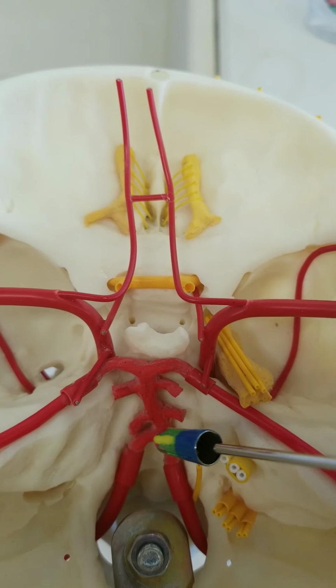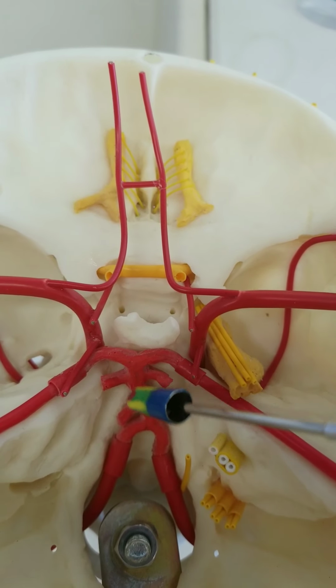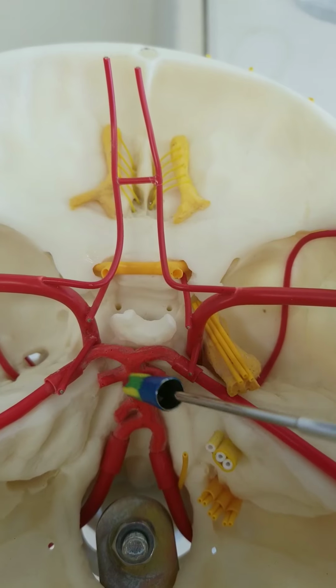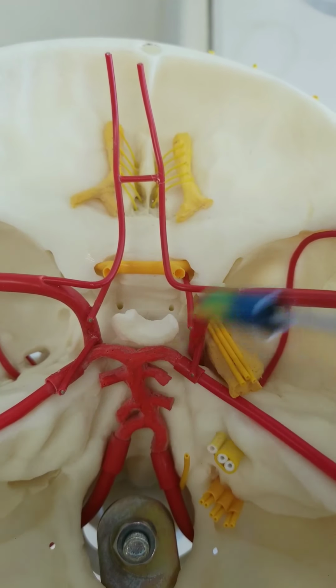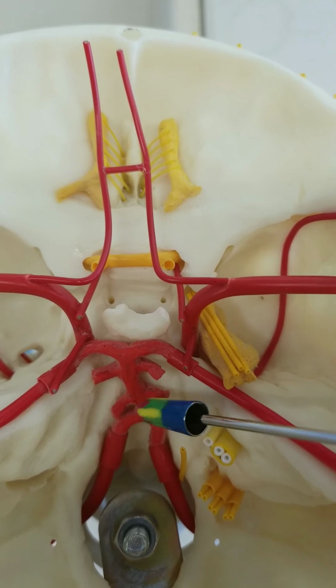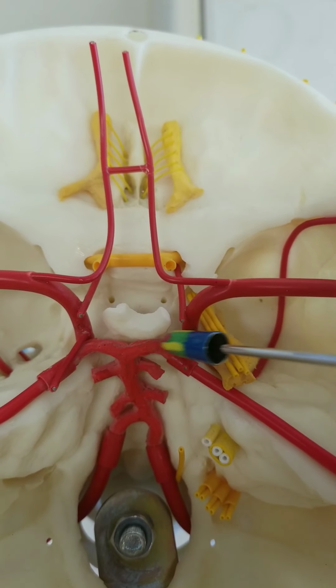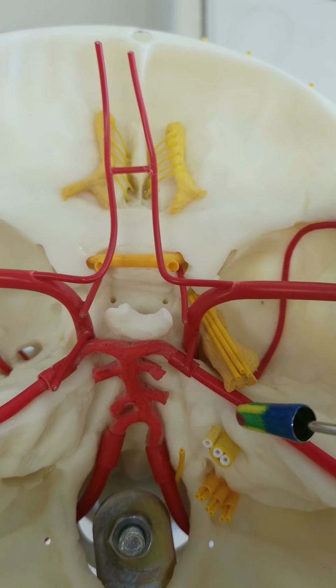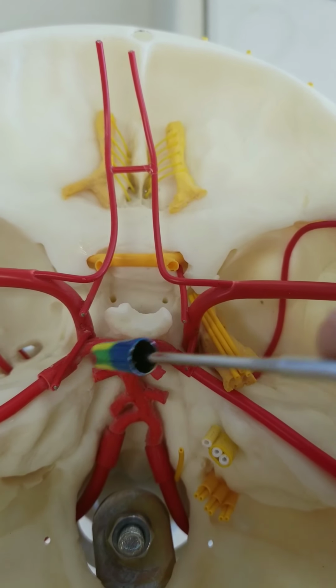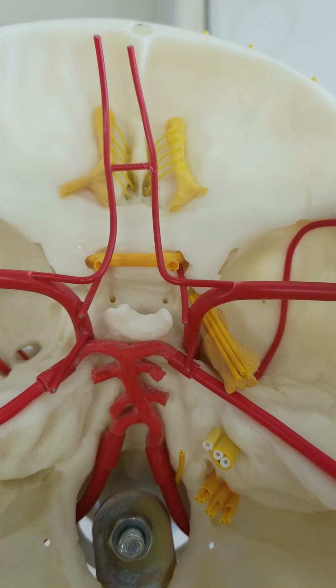They join up in the middle here. This single artery going down the midline, that's the basilar artery. The basilar artery then branches, these two major branches here. This is the right posterior cerebral, and this is the left posterior cerebral artery.